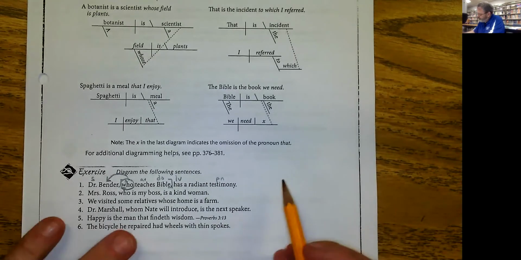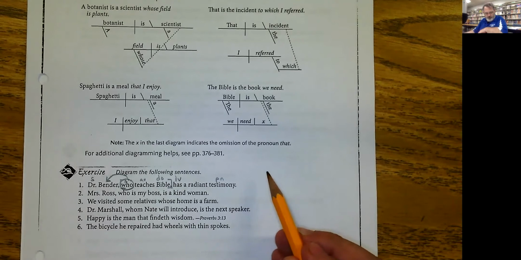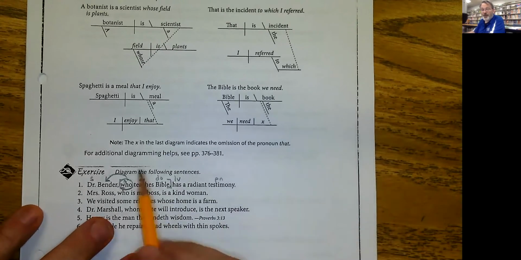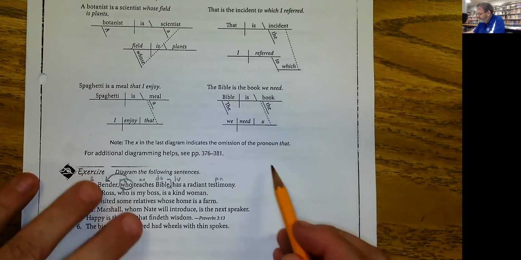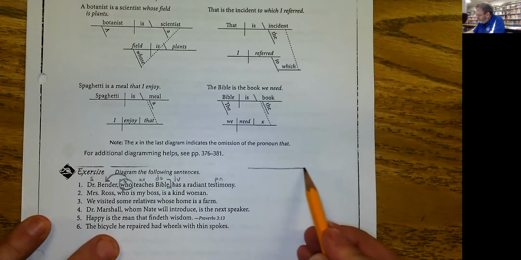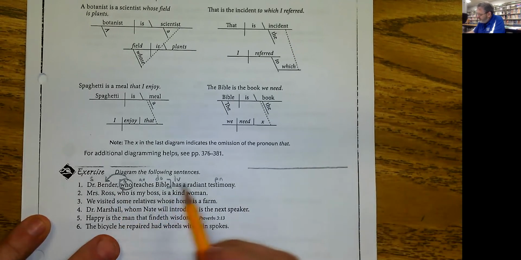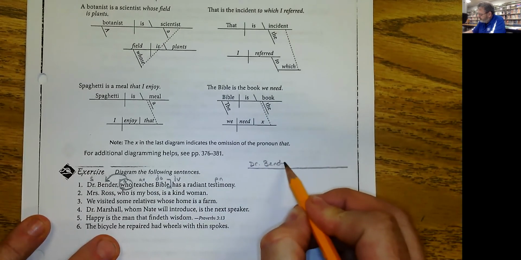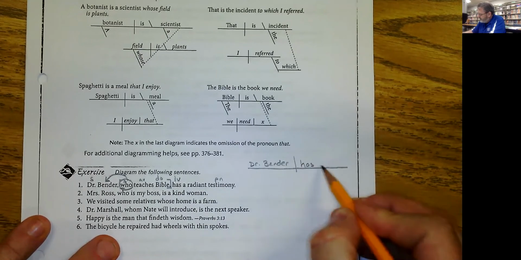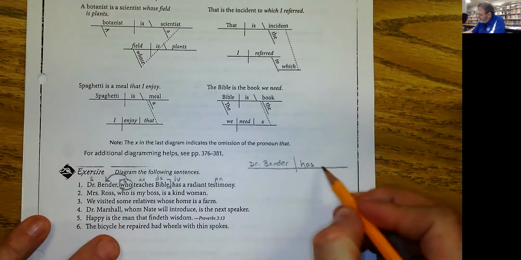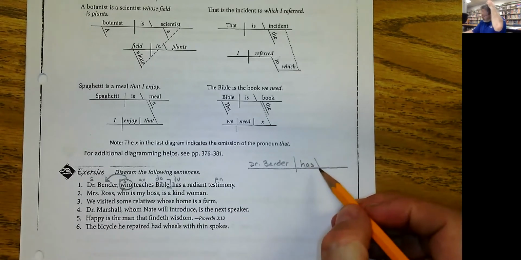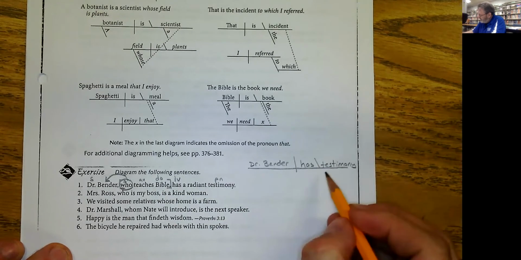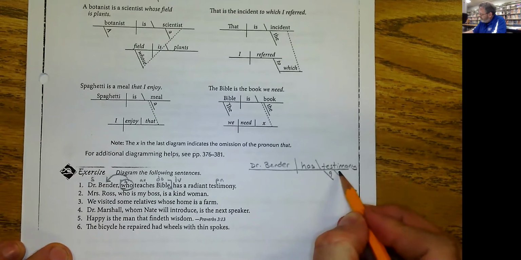Okay. So let's diagram this thing. See if I can do it without verifying it first. Let's just do it together. I'm going to do the whole thing, and then I'll go look and make sure that I told you right. So we're drawing our line for our independent clause first. Dr. Bender has testimony. Dr. Bender has, this is a linking verb, so we draw a slanted line, testimony. And then we have, of course, a and radiant.